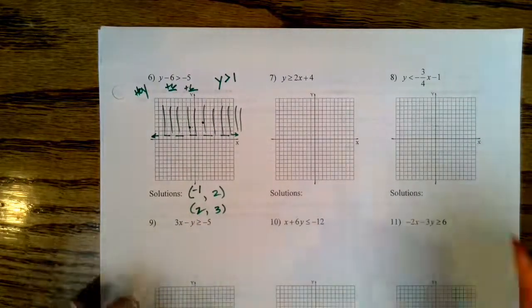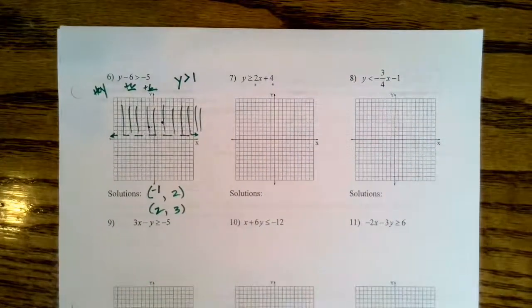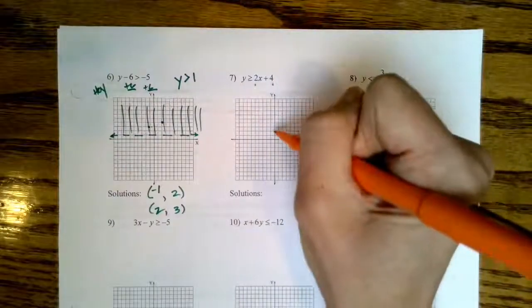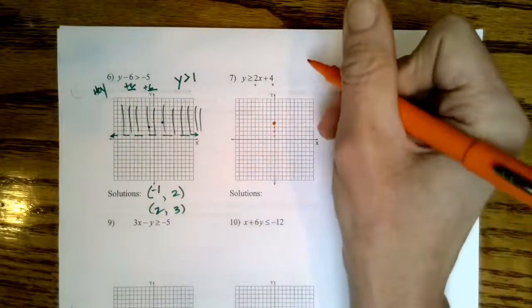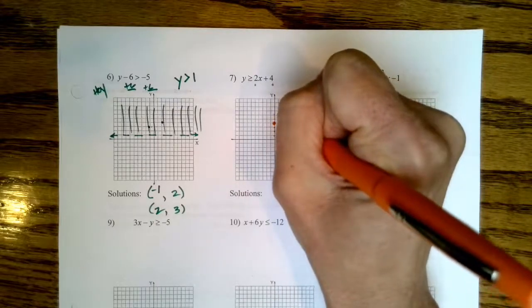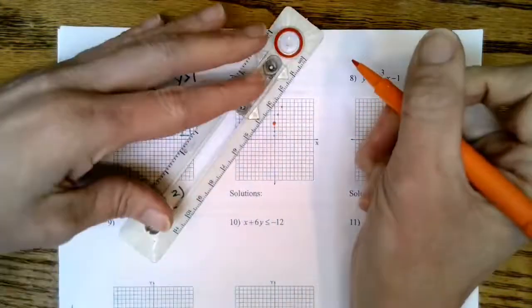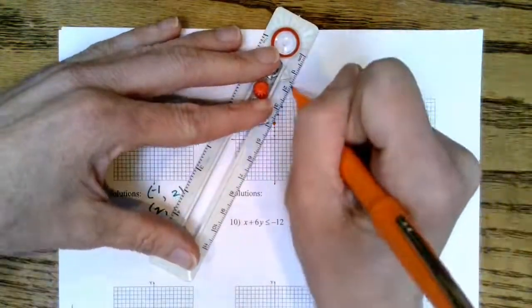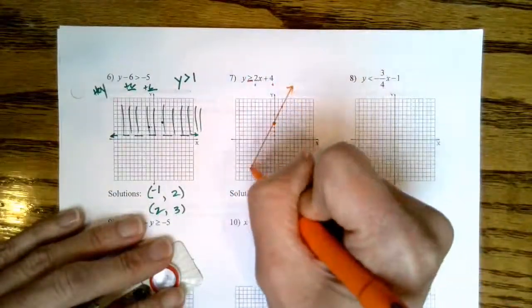Now we're going to have a line with a slope and an intercept. This is a fast and easy one to graph. My intercept of 4, 1, 2, 3, 4, and my slope of positive 2, rise 2, run 1, rise 2, run 1. So that's a nice easy line for me to draw. I'm going to draw it as a solid line because it's allowed to be equal.